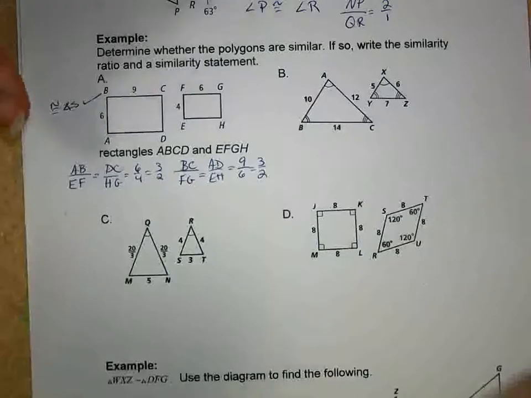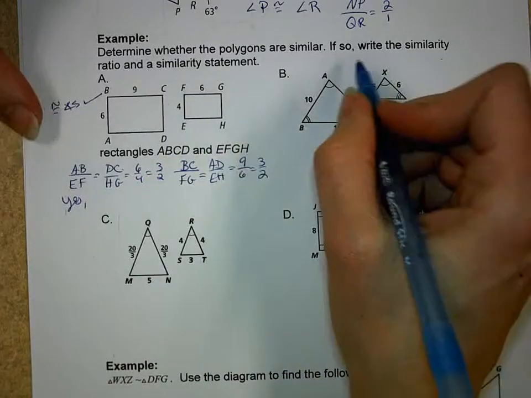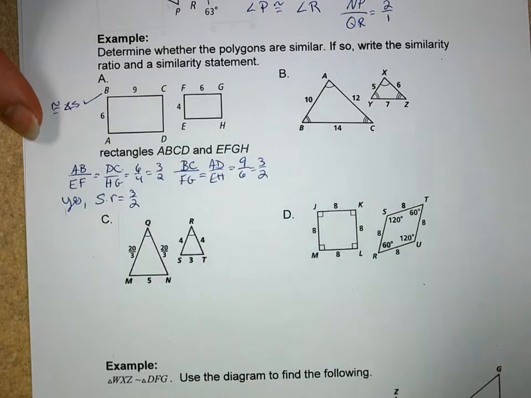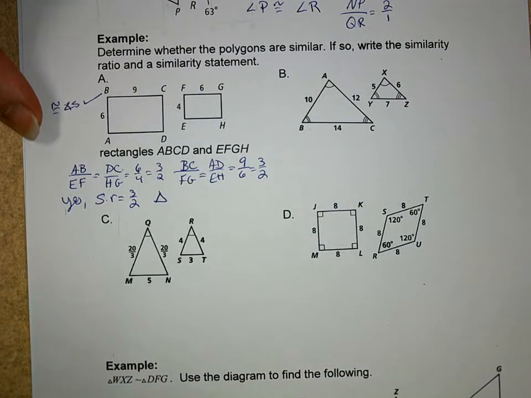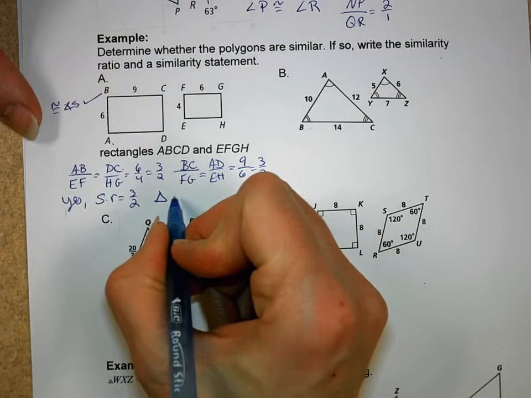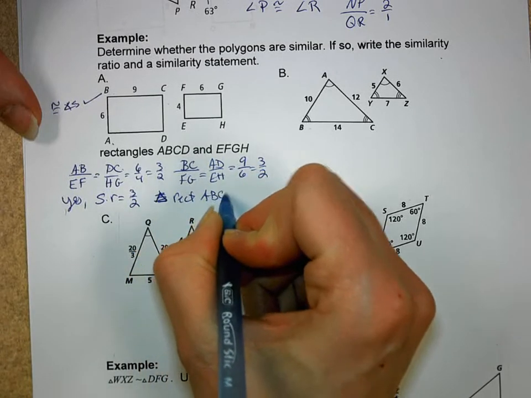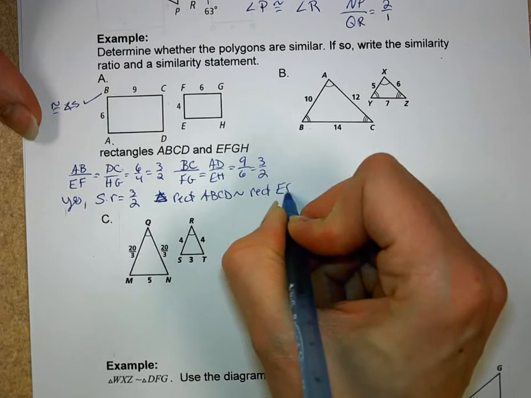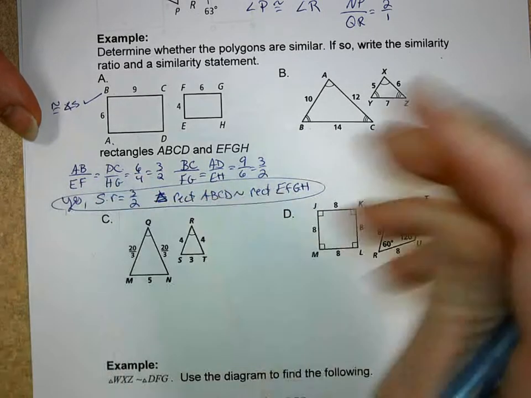Great. So it says determine whether polygons are similar. Yes, they are. Write the similarity ratio. Similarity ratio, 3 to 2. Write the similarity statement. Well, when you do similarity ratio, the similarity statement, the one on top should be the one that's named first. So I'm going to go rectangle ABCD is similar to rectangle EFGH. All right? So that's for the first one.